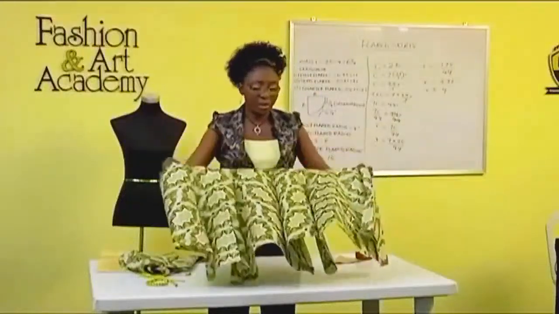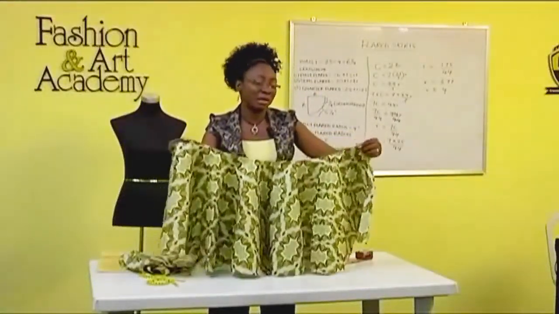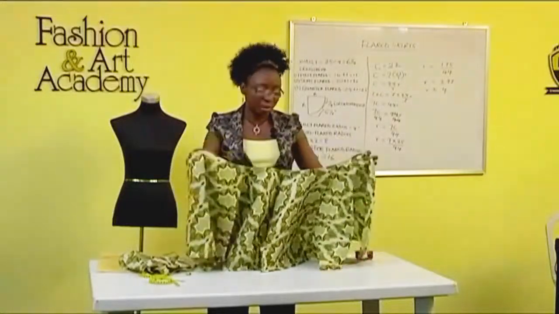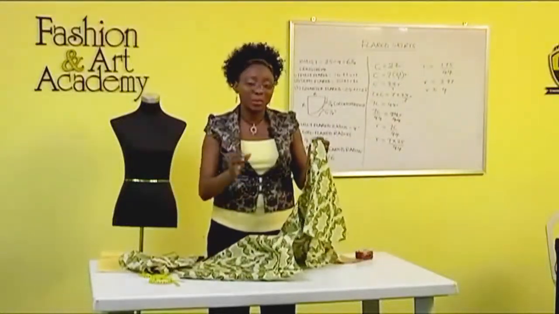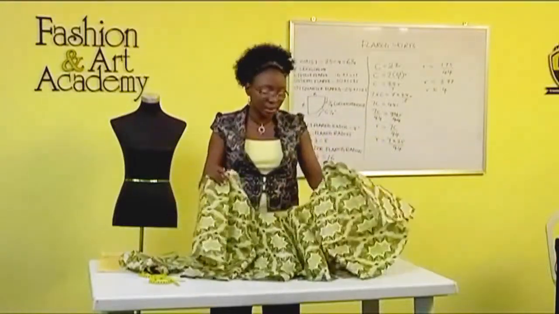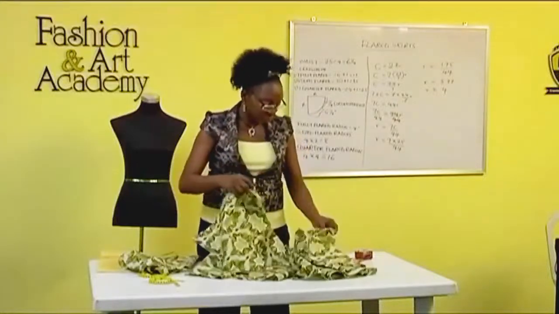We already have our flare. It looks so nice. You can see how flared it looks. I can't wait to see it on the mannequin. But the next thing we're going to do, before we get down to cutting our quarter flared and our semi-flared, is cut out the lining that we're going to use. Because this is the one we're working on, we're going to cut out the lining, and the lining will be 3 inches shorter than the actual length.